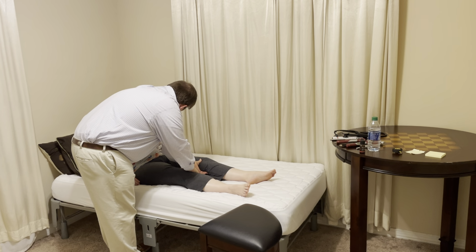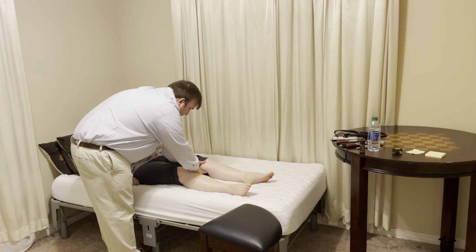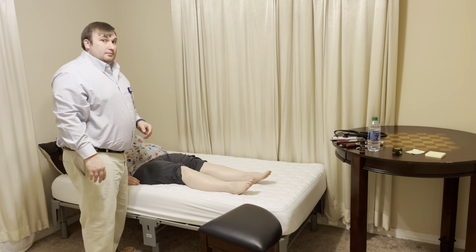You can pull my pants up if it's easier. Okay. Popliteal. All right, 2+ and bounding bilaterally.